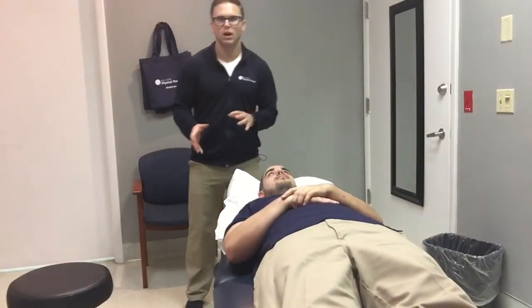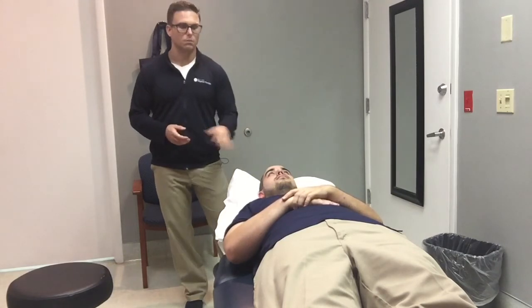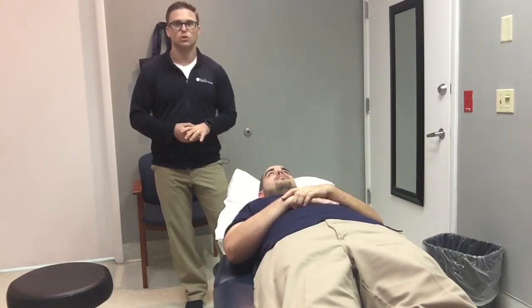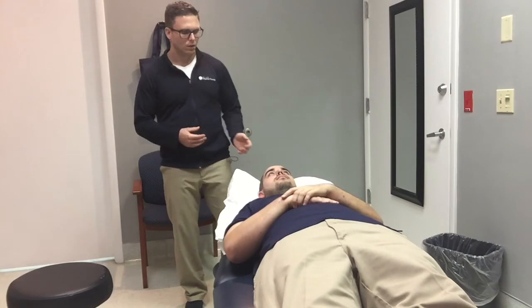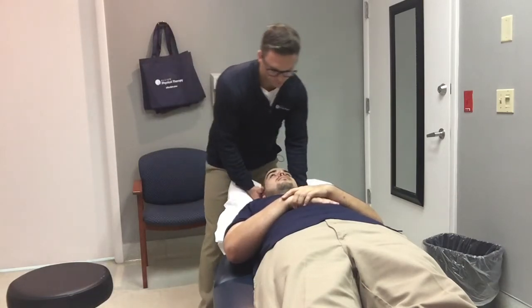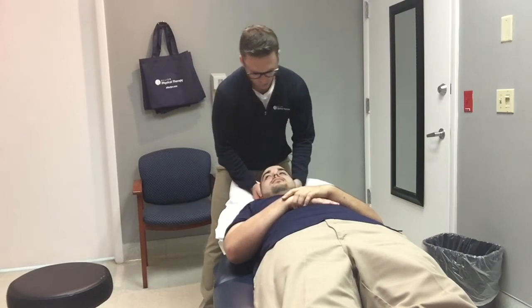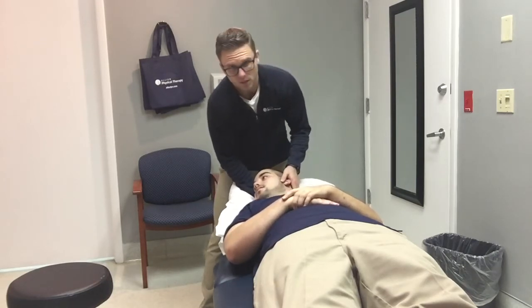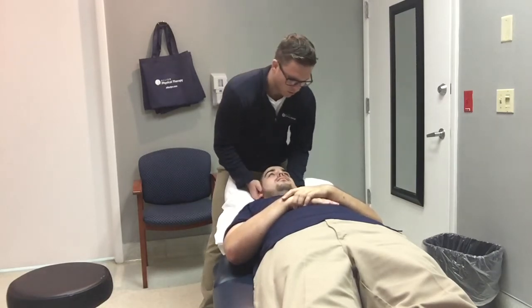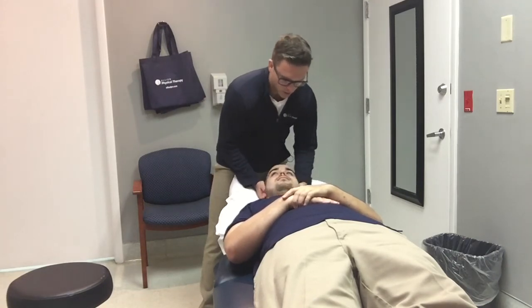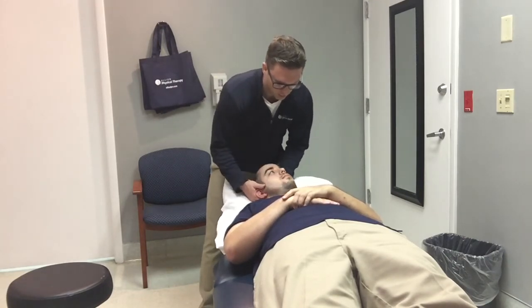Alright, so now that we went over the biomechanics of the subcranial spine, we're going to show you how to assess and evaluate it. So with your patient lying down on their back, we want to basically recheck those motions. I might do some rotation, get a sense of an end feel here, and then rotation left. And I also want to do side bending.